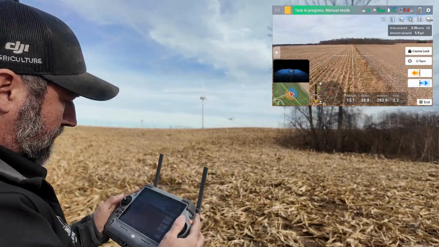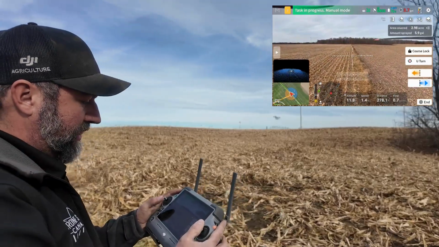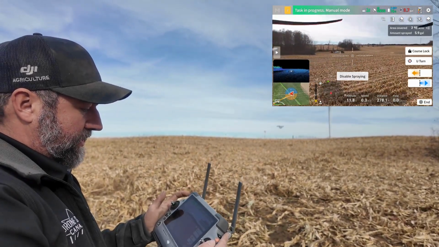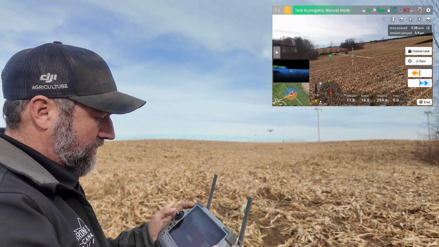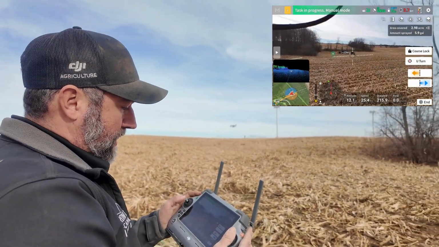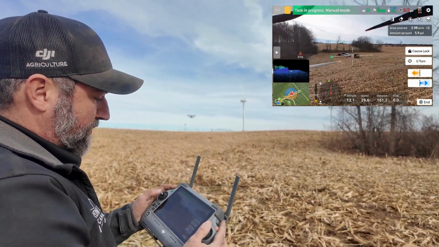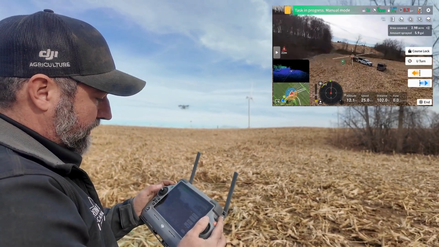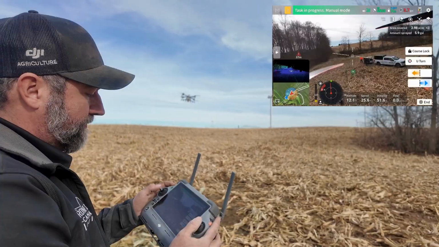And coming up on that fence post, we can also see in the map where I left off, and we're done. We can turn off our spray, come home. I always like to land and then play with my map and edit it. Otherwise you're just in the air burning up battery for no reason.